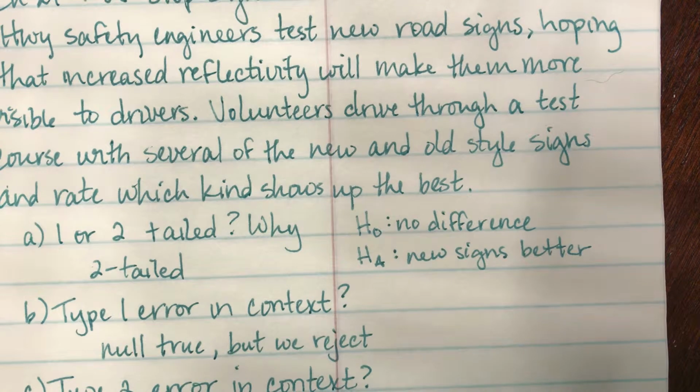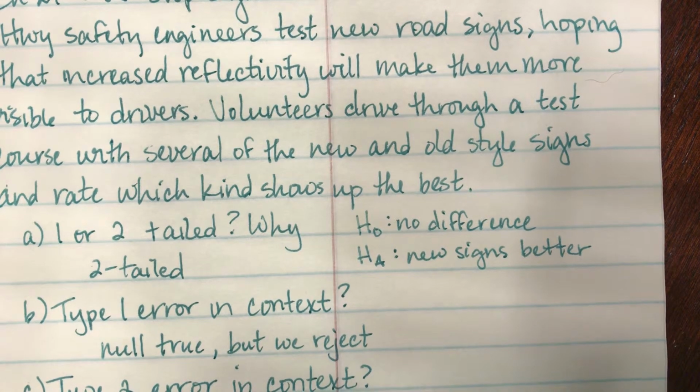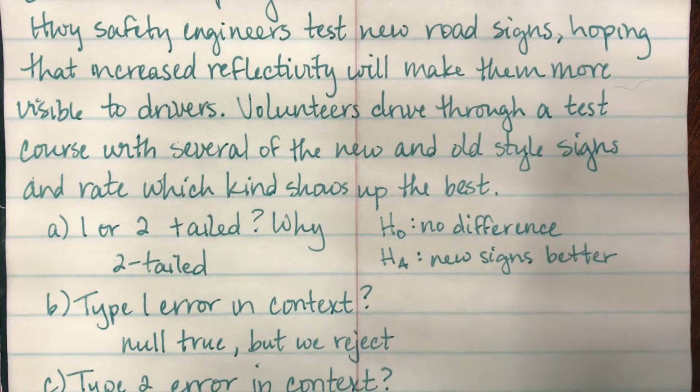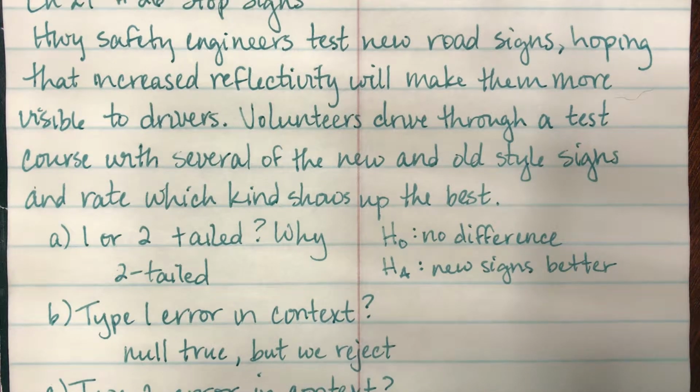So in which case, what would happen is, and this isn't part of the question, but whatever, the state, or whoever I think the state is in charge of highway signs, I don't know, would pay for all these new signs when they really don't make a difference. I was going to repeat myself, but you can go back in the video.